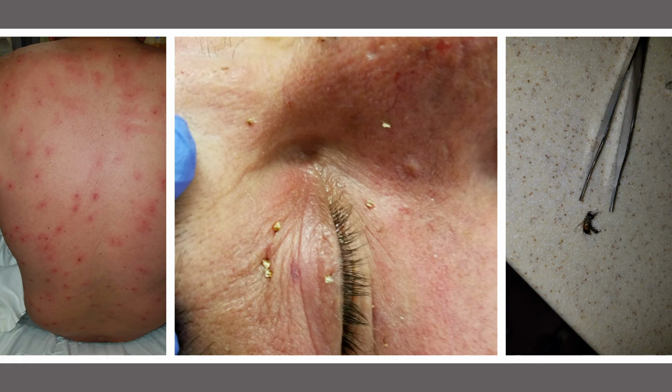Here's a picture of a patient with multiple bee stings with stingers still in place. You can see on her face there are at least about 8 stingers there. And then on the right-hand side is one of the bees that was still found crawling around. On the left-hand side is her back.